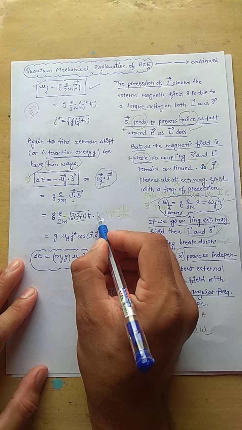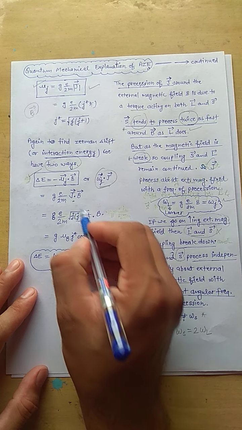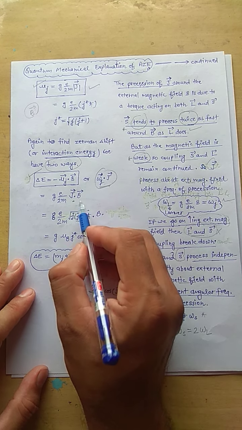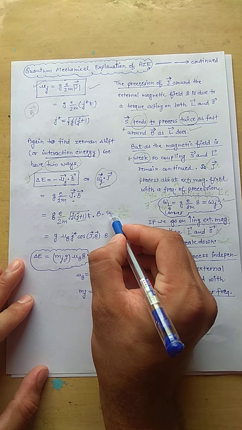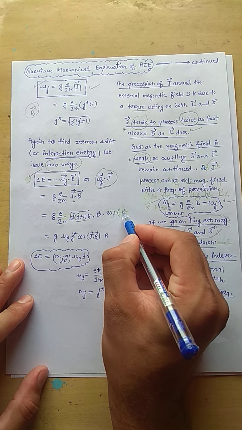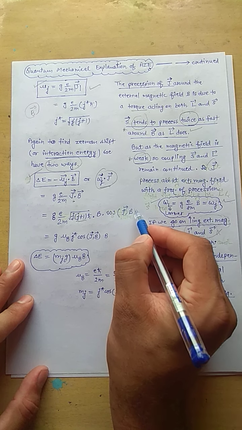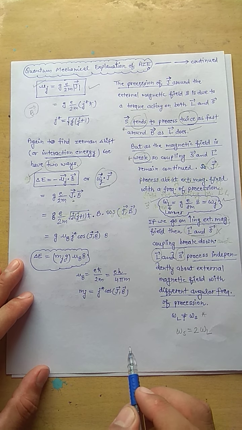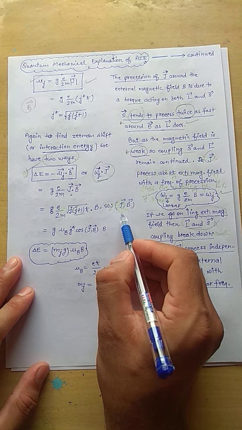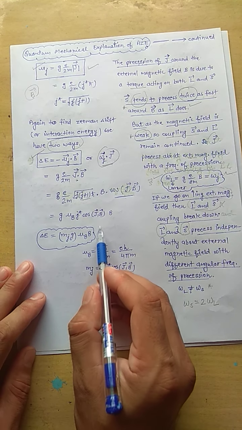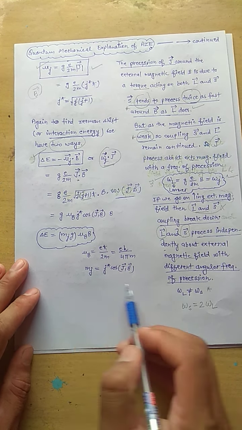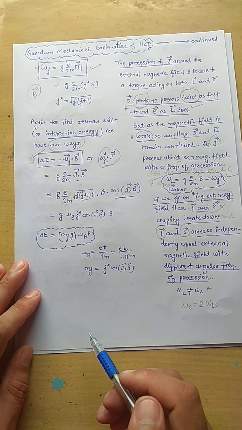Okay, यू हैव B। ओके, जब आप डॉट प्रोडक्ट को ओपन करेंगे तो क्या आएगा, मैग्नीट्यूड ऑफ J, मैग्नीट्यूड ऑफ B, एंड एंगल cos, एंगल बिटवीन वेक्टर J एंड external magnetic field. Okay, so this is how we are writing the angles. Okay, so this is the thing, you will solve it and you will get this result.